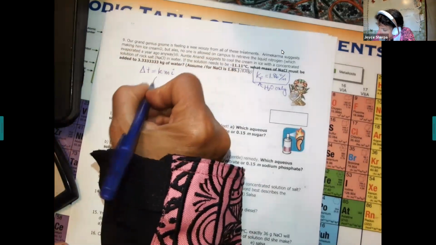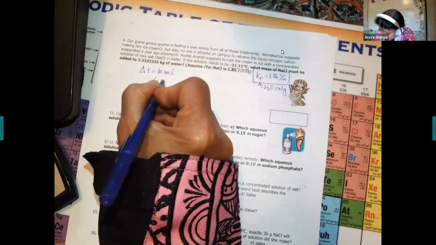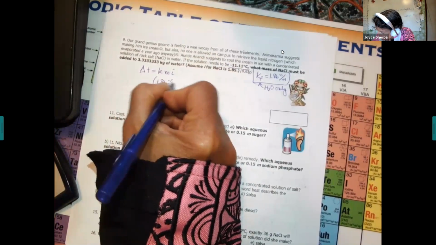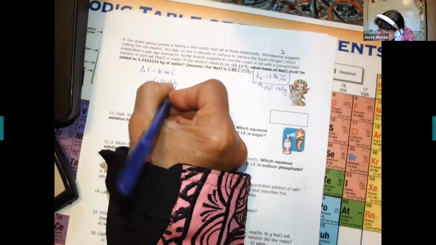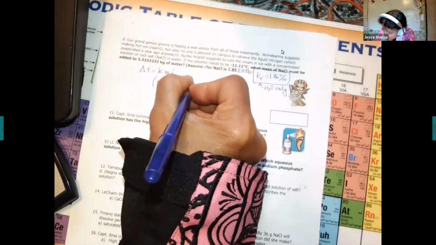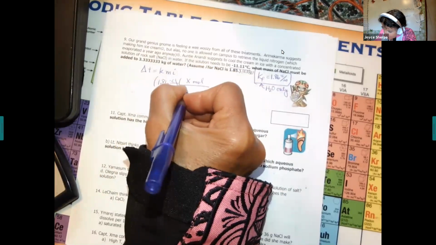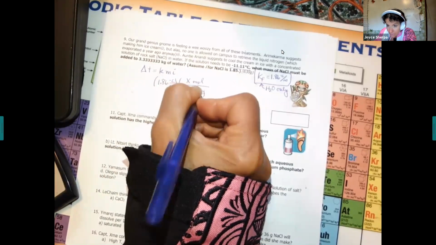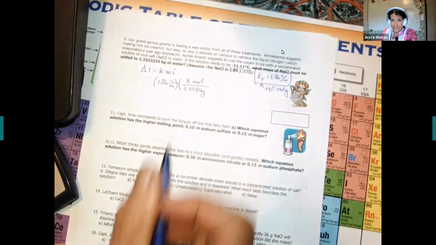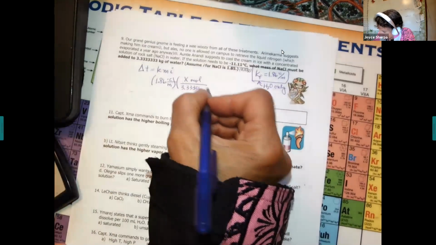So we just plug in. So our K is 1.86 degrees Celsius per molality. We're going to solve for x moles. We have our kilograms. How many 3s are there? 3? 3 3s on that one? Okay.